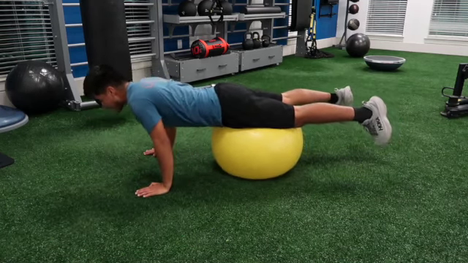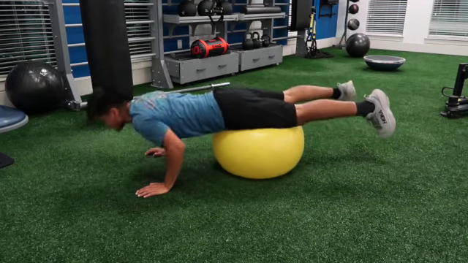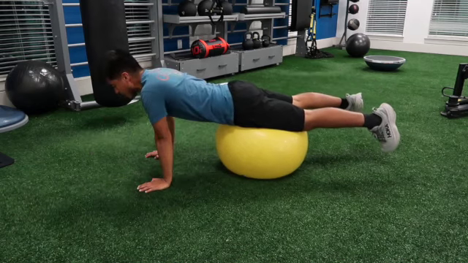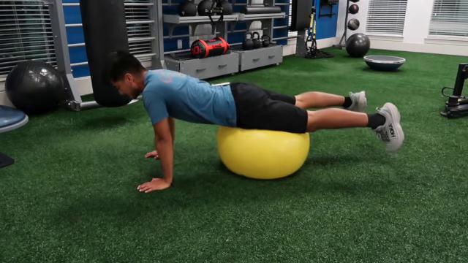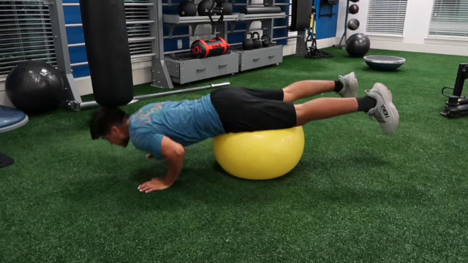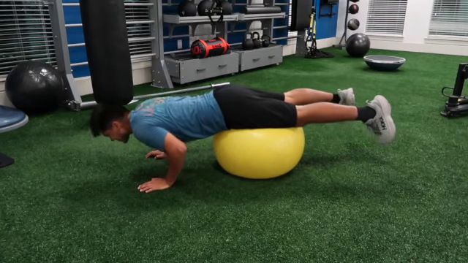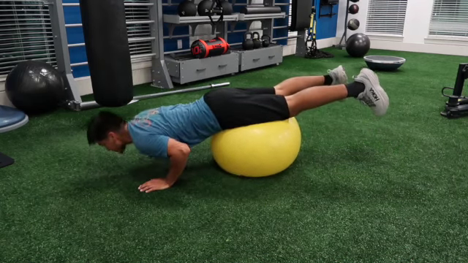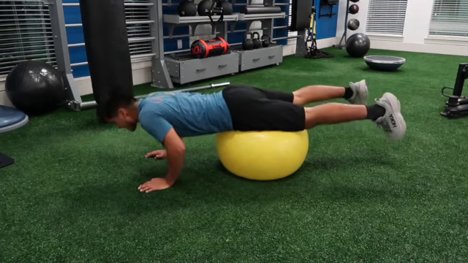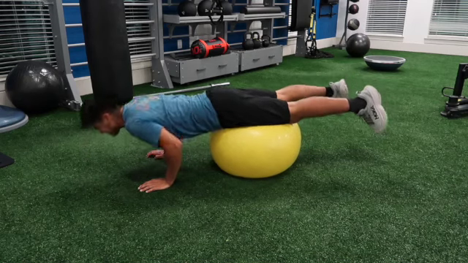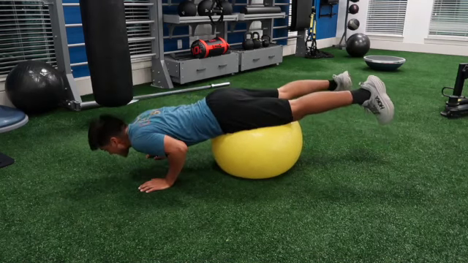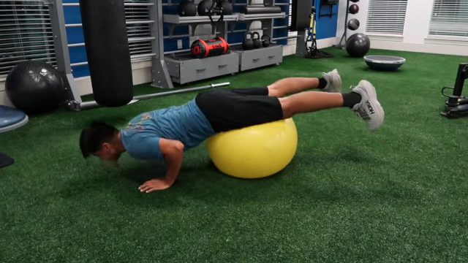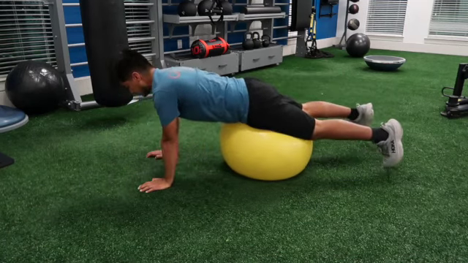For each of these reps, you want slow, controlled repetitions to make sure you're getting proper muscle activation and to get the most out of this particular exercise. These push-ups will also target your lower back muscles and your lower abdominals, just to keep you stable on that ball. It is a lot more difficult to keep stable since you don't have a stable position with your legs.